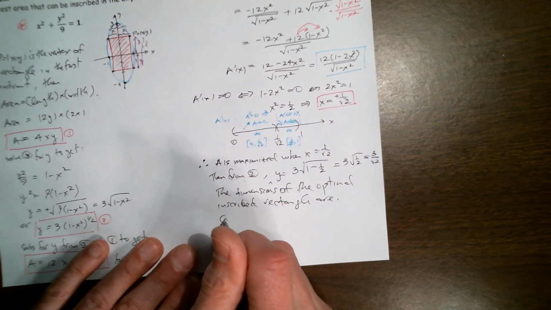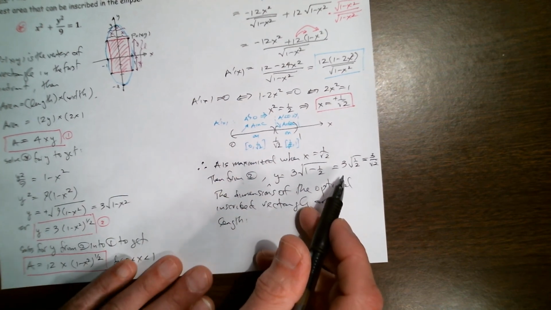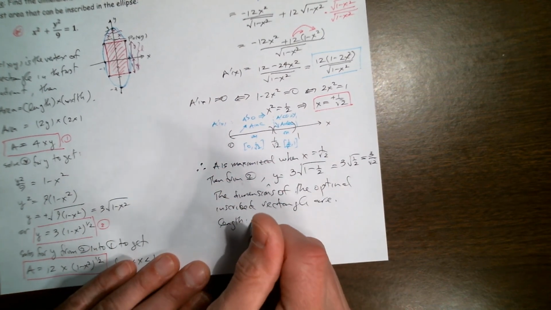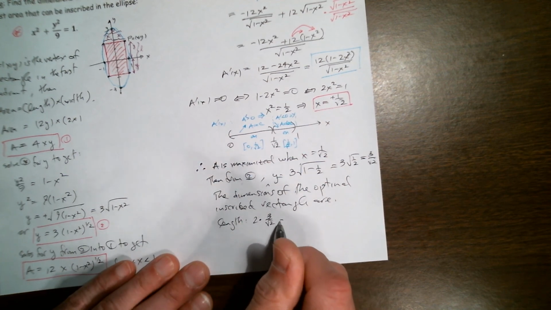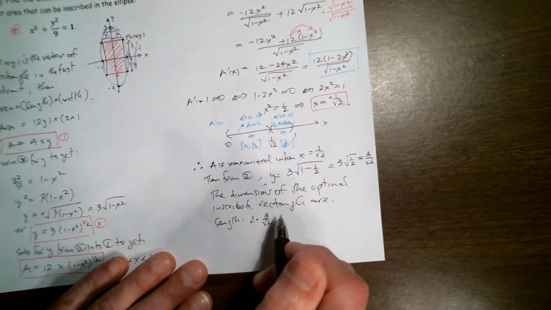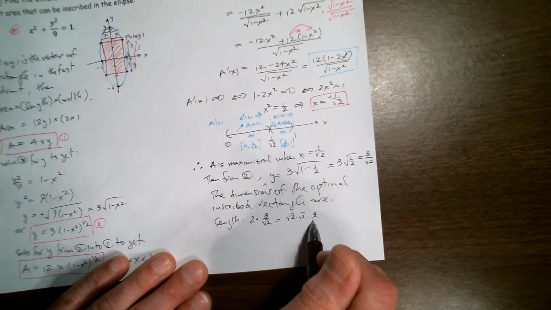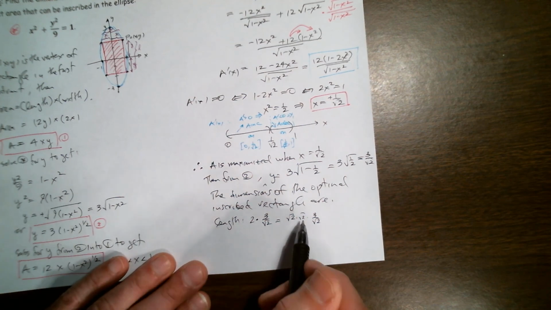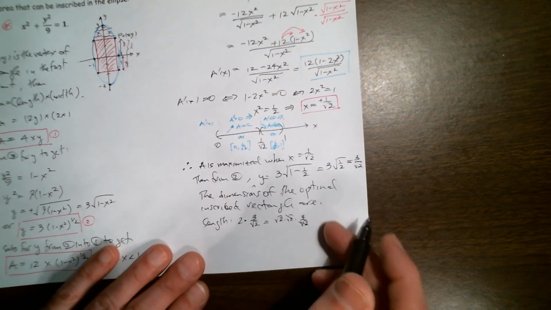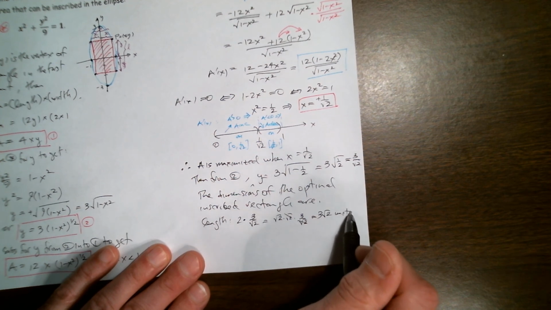The length, remember, is going to be 2 times y, which is 2 times 3 over radical 2. Now, you could think of 2 as the square root of 2 times itself. So when you simplify this product, you could cancel one of these radical 2's. So the length will be 3 root 2 units long.